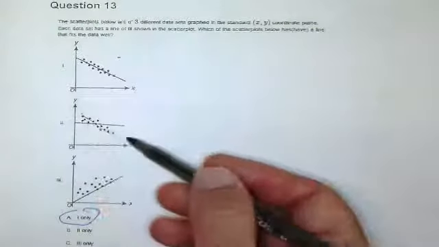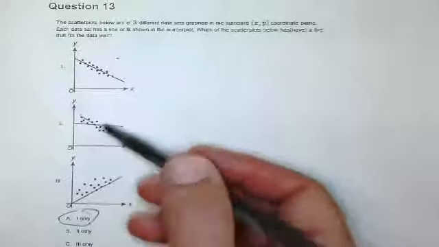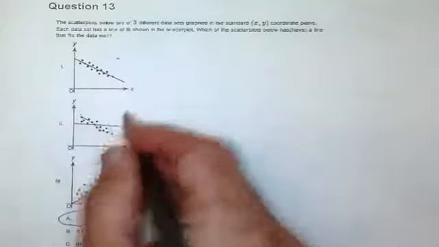This one, the line of best fit, I drew my own in there, sorry. That's the way it should look, so it's not this one. And this one, all the points are above the line. A good line of best fit has half the points above and half the points below. So the answer for number 13 should be one only.